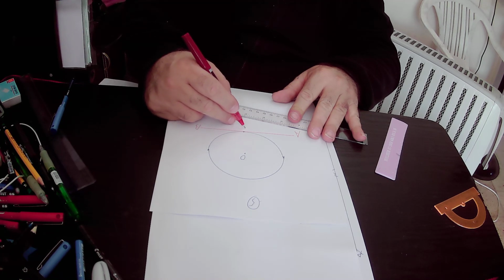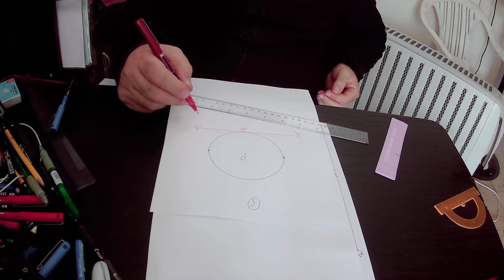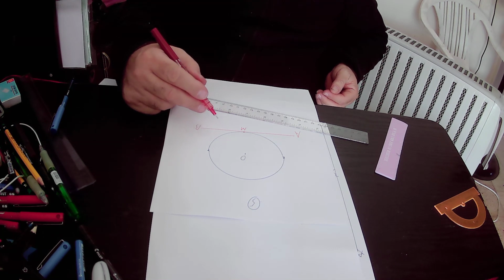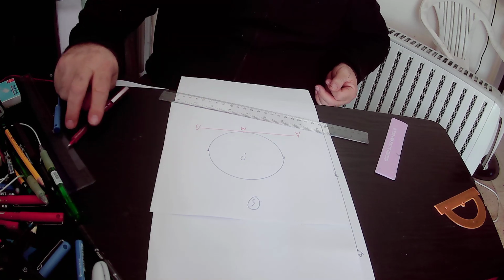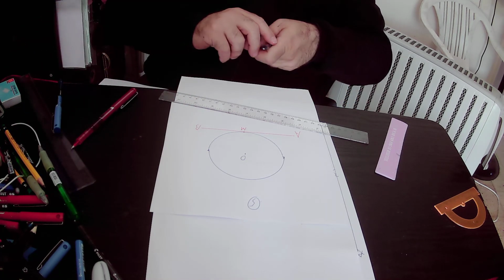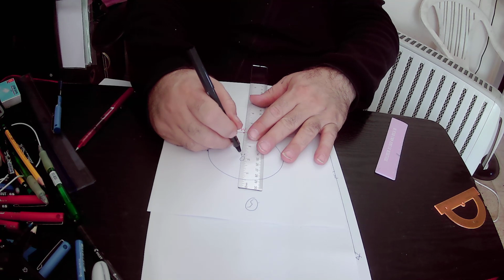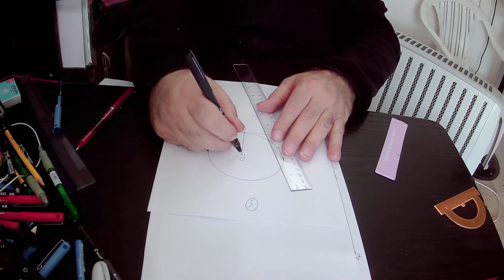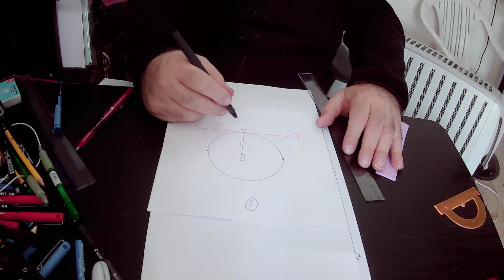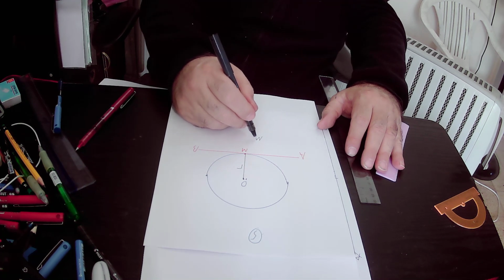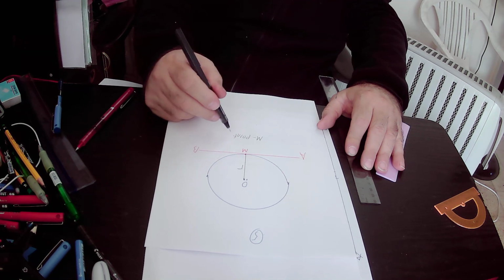At this point we will define this point as point M. So the touching point between tangent AB and the circle is at point M. Then we have a radius that is drawn to the point of tangency, that is to say point M. So M is the point of tangency of tangent AB with the blue circle.